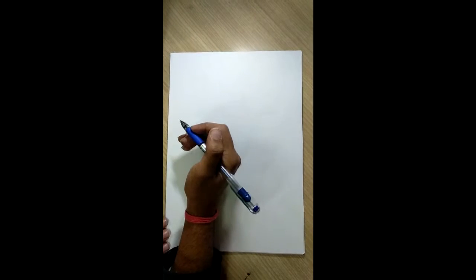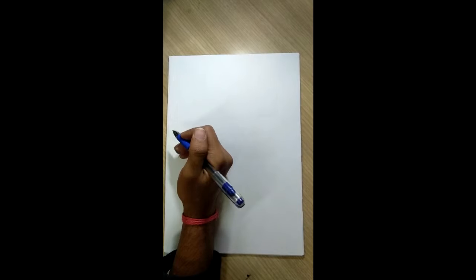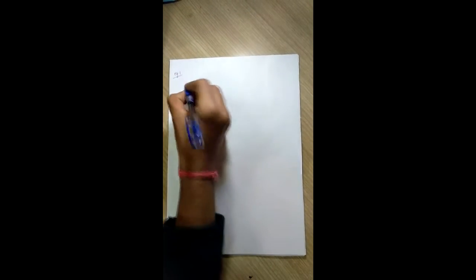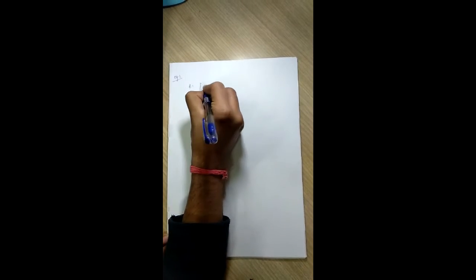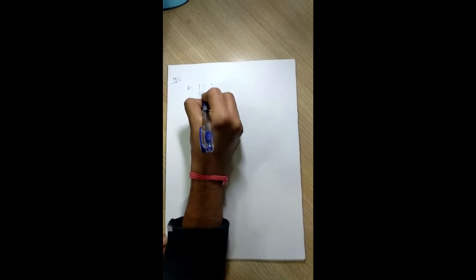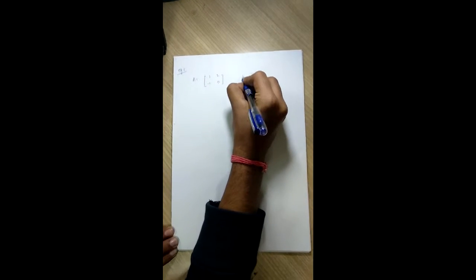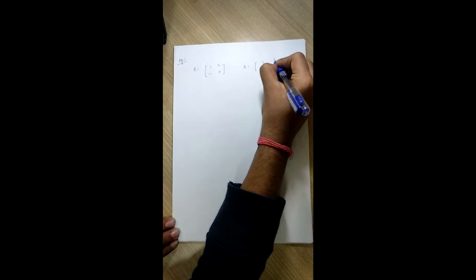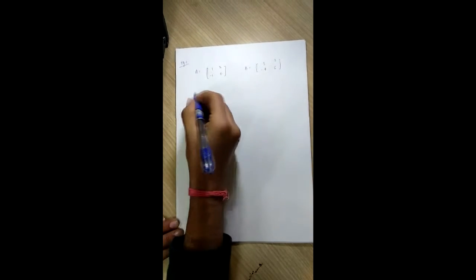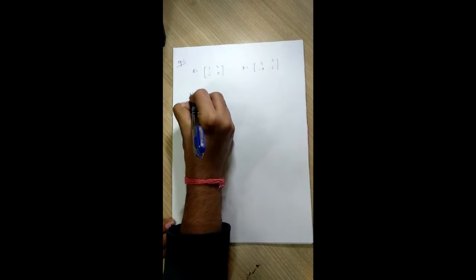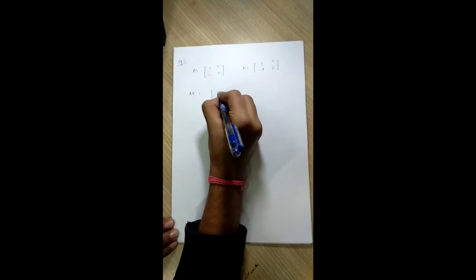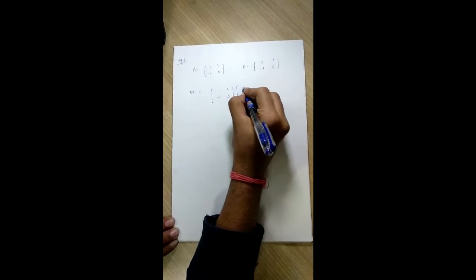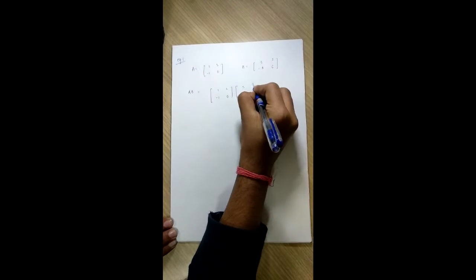Now let's see some examples regarding matrix multiplication. Let's take example 1. There is a matrix A, 1 2 -1 0, and there is a matrix B, 3 -4 2 and 6. So we have to find AB, which will be 1 2 -1 0 times 3 -4 2 6.